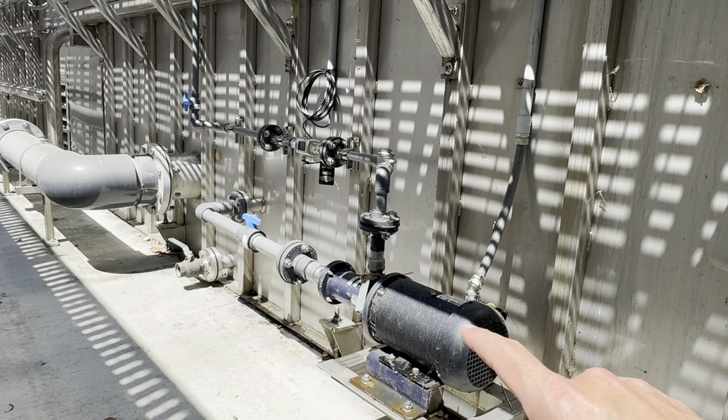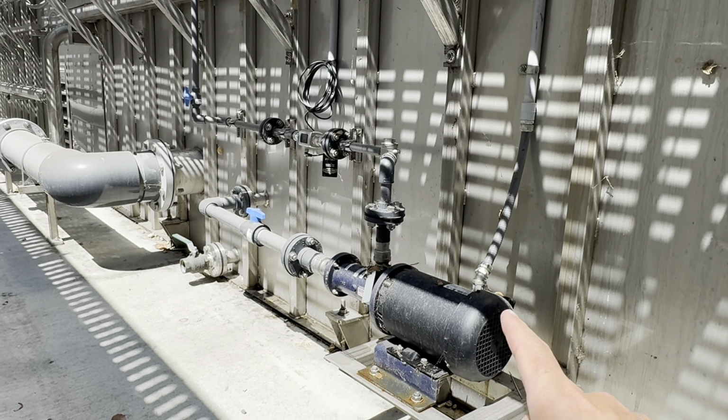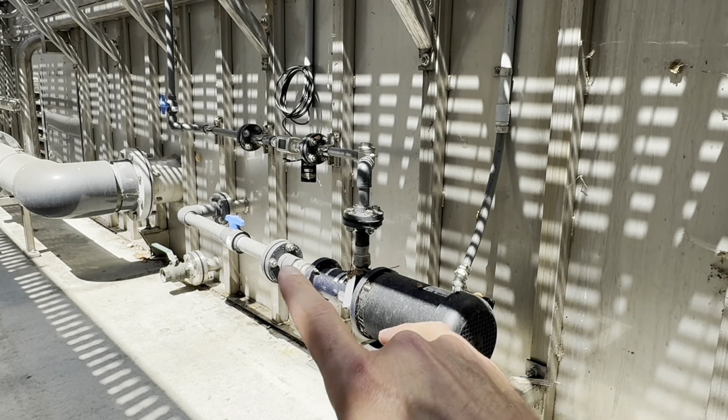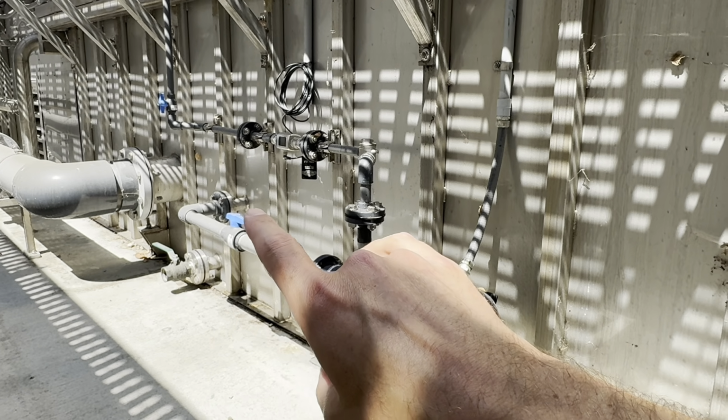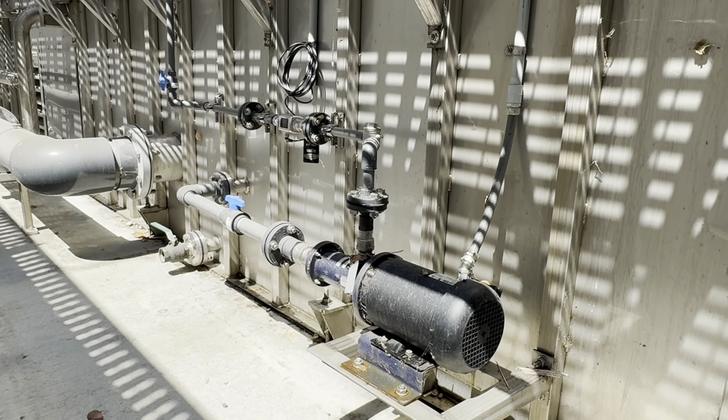This is my WAS pump. It's a progressive cavity pump. I've talked about those. There's actually a video on progressive cavity pumps and how they work. I'll put it in the links below, so you can go check that out. But you see, we're pulling out of the same chamber, okay? And so this sends it to the digester for aerobic digestion.